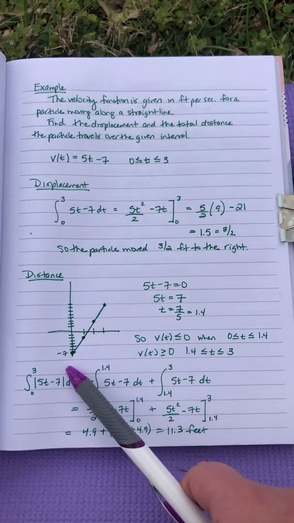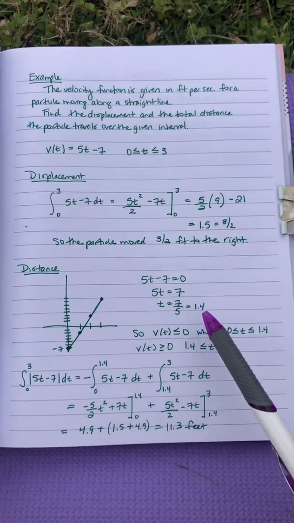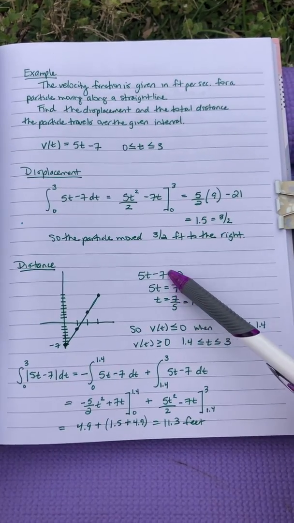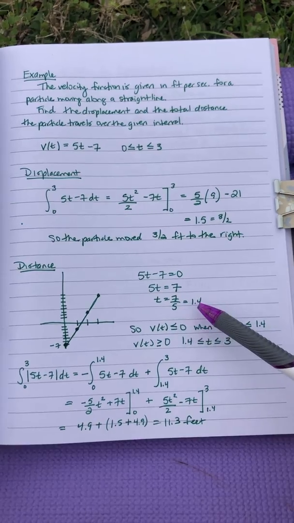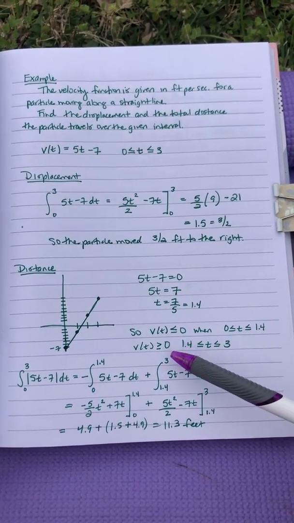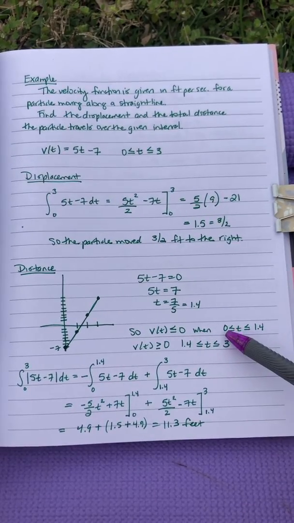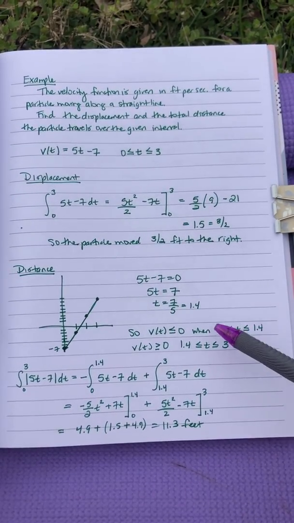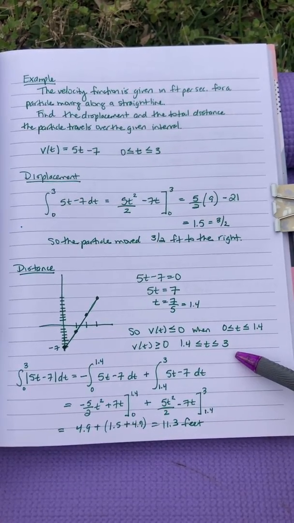This is just a quick graph of what this looks like. You should all be able to graph this. So if you solve for t, you add 7 over, divide by 5, so it's 7 over 5, which is 1.4, okay? So v of t is going to be less than or equal to 0 when you're in between 0 and 1.4, and it's greater than or equal to 0 when you're between 1.4 and 3, okay?